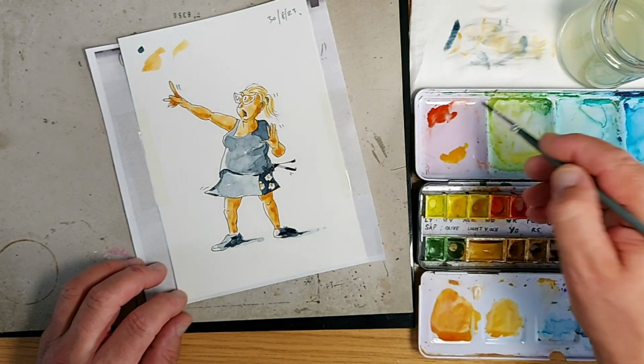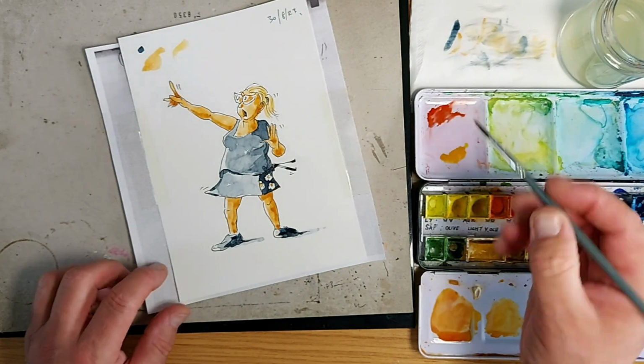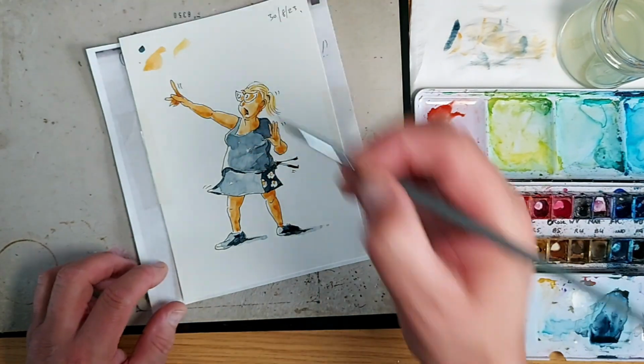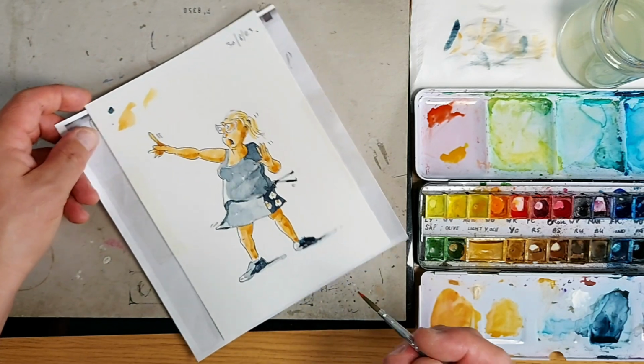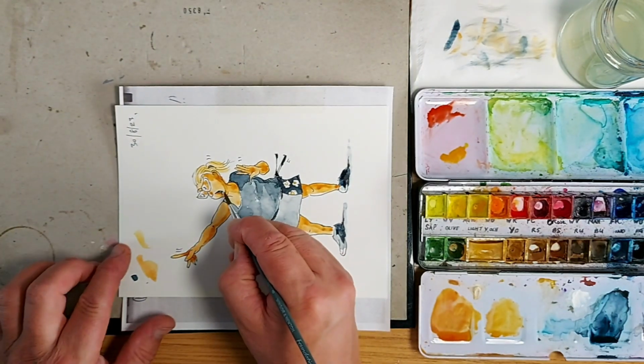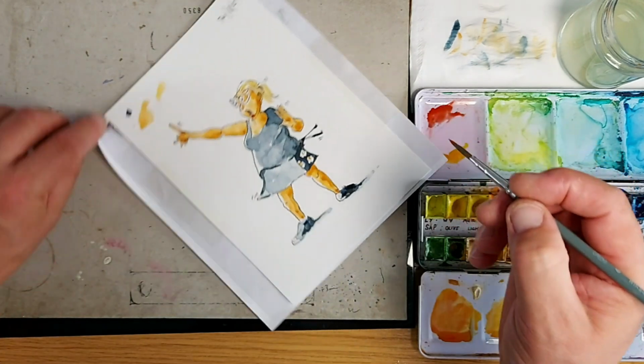I think in the photo Di's got some bright red lipstick on. So yes, just a tiny little dab of lipstick just to finish the thing off. And as you can see, I'm rotating it around so that I don't smudge what I've just done.